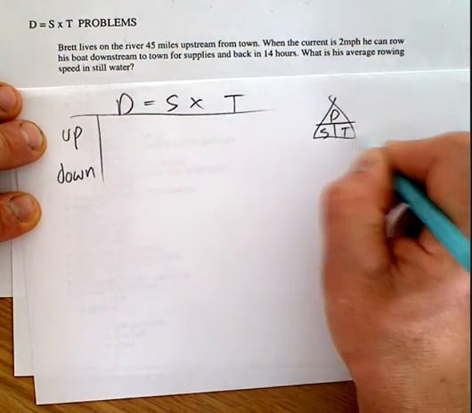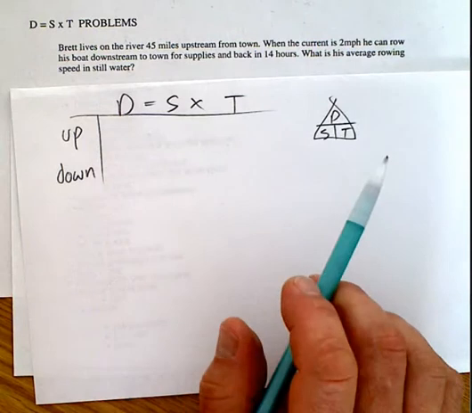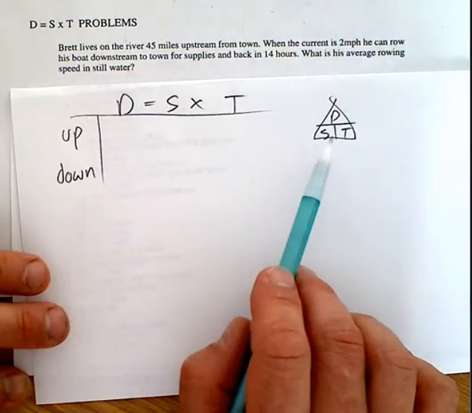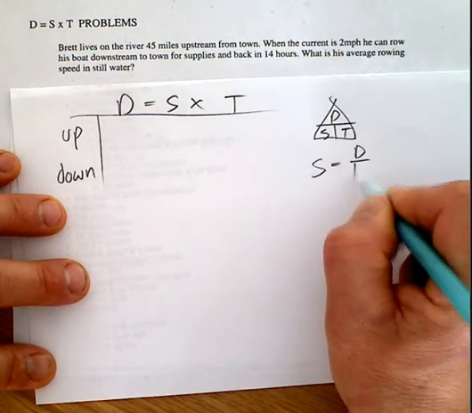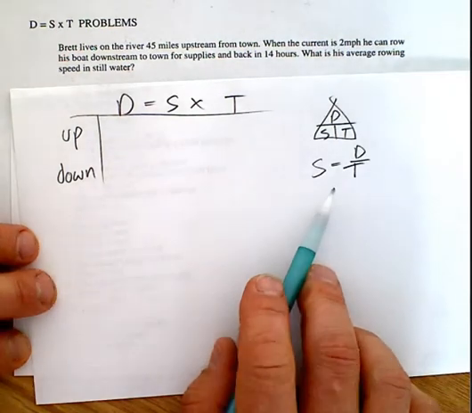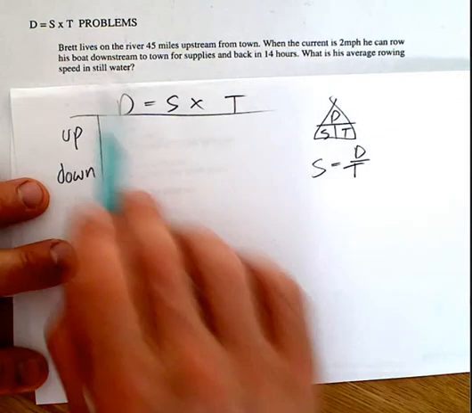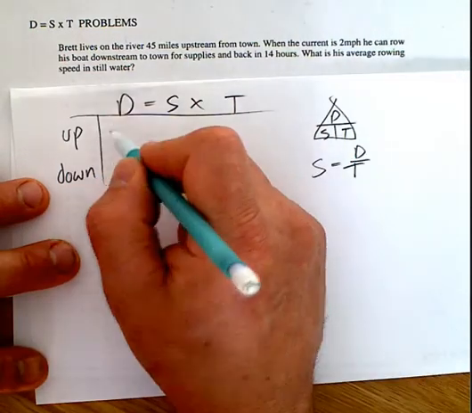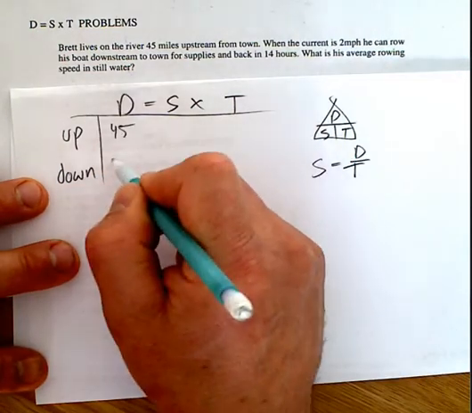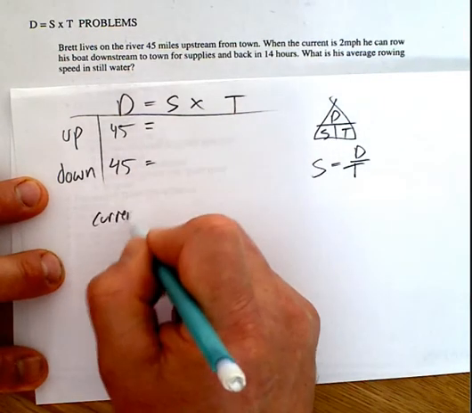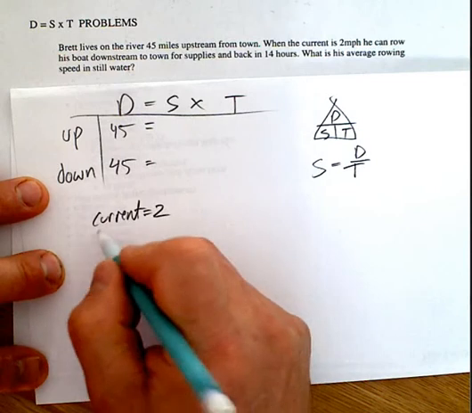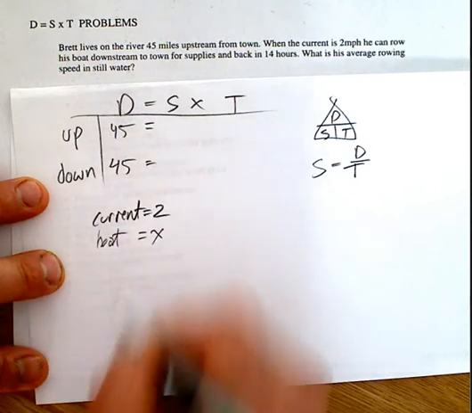Okay, so it would look like, well, you have the pyramid here, or you can simply remember that the speed is kilometers per hour. Okay, that's another way to remember the relationship. So read the question. He's got 45 miles upstream, 45 miles downstream. It says the current is equal to 2. You're looking at his boat. That's what you're looking for, right?